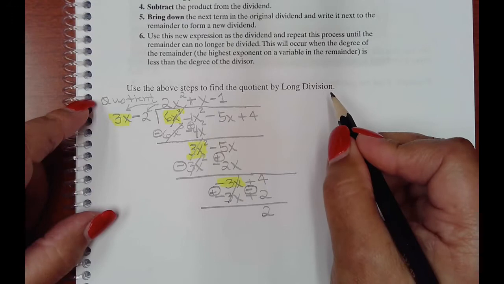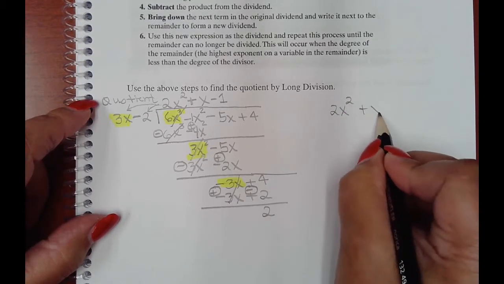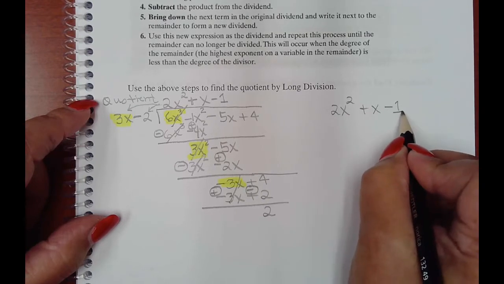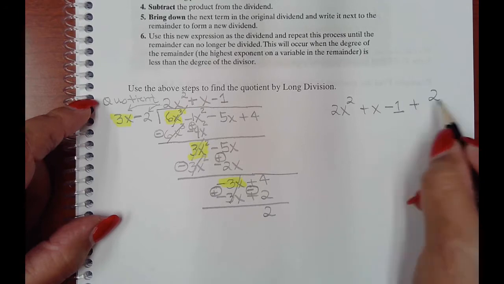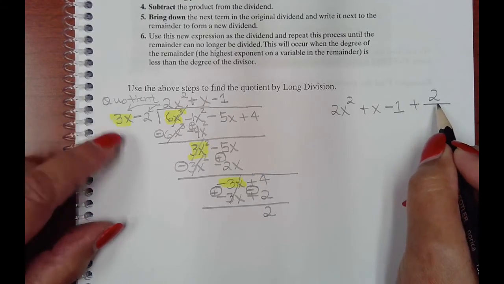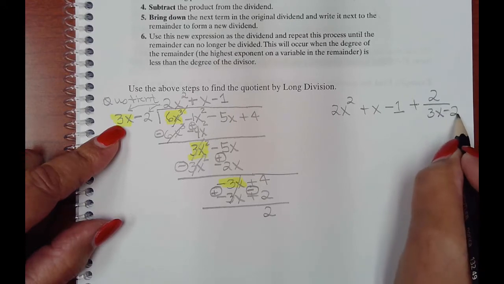So in the end, your answer is 2x squared plus x minus 1 plus your remainder. And sometimes, the software you're using, My Open Math in your case, sometimes it'll be My Math Lab.